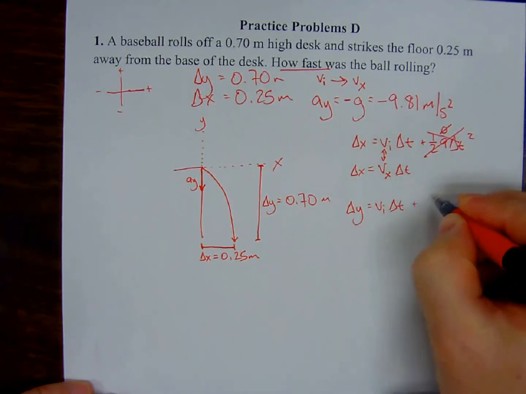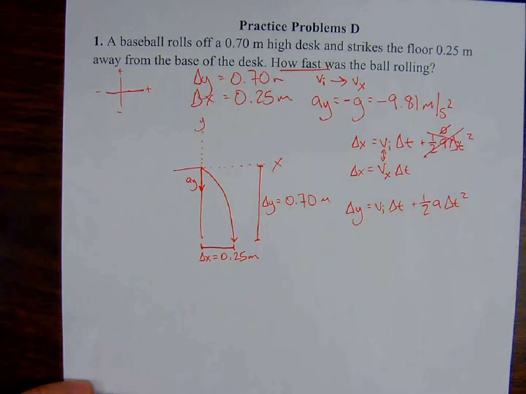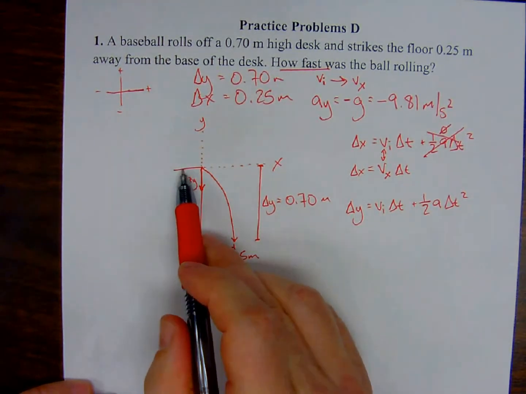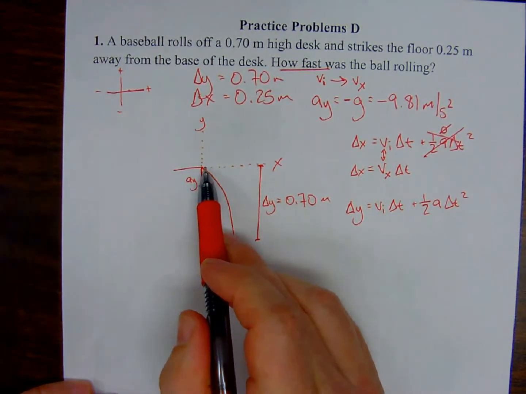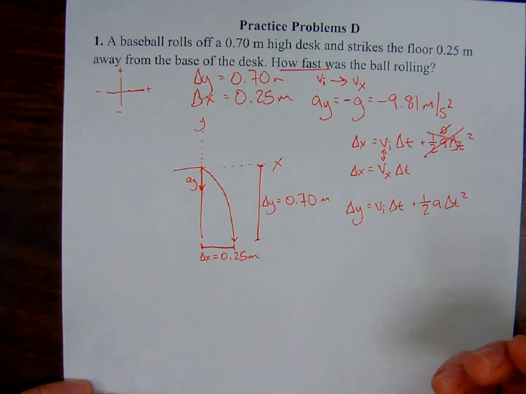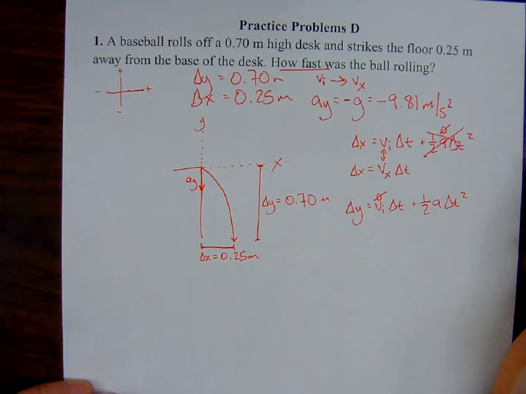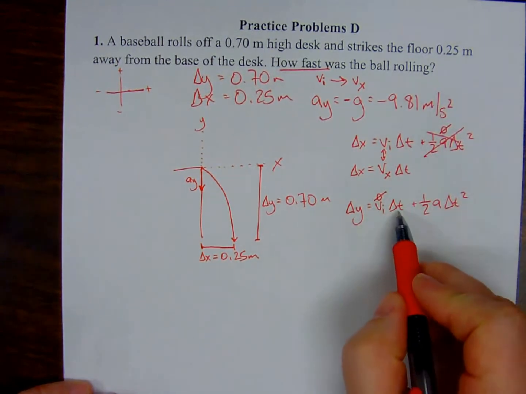So there is no velocity in the y direction, so this initial velocity ends up being 0. And again, it doesn't matter what the time change is. Anything multiplied by 0 is 0. So you can actually get rid of that half of the equation, and I end up with 1/2 acceleration times change in time squared.